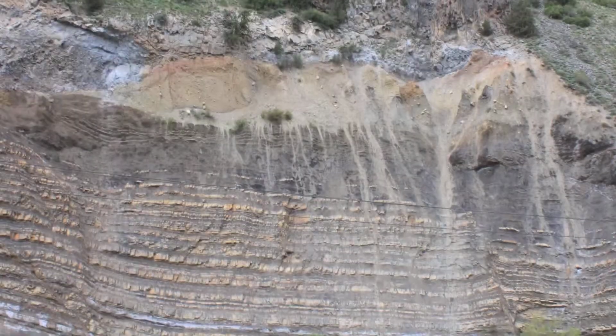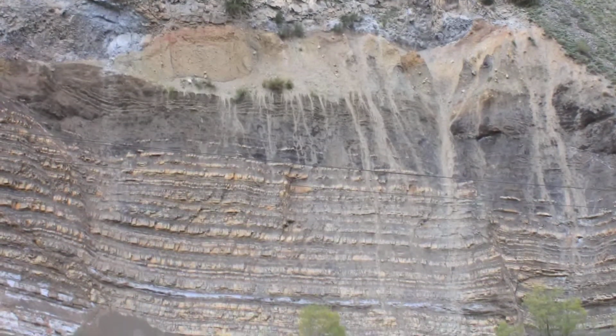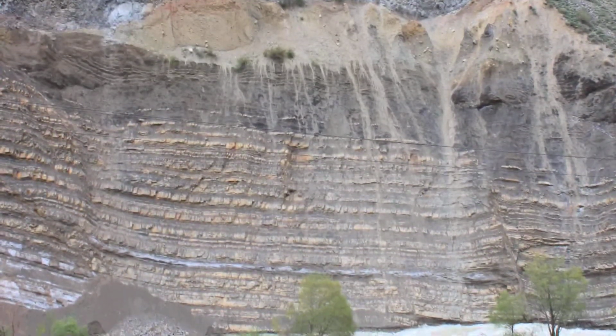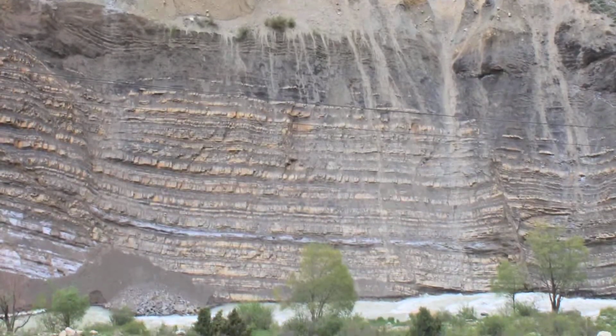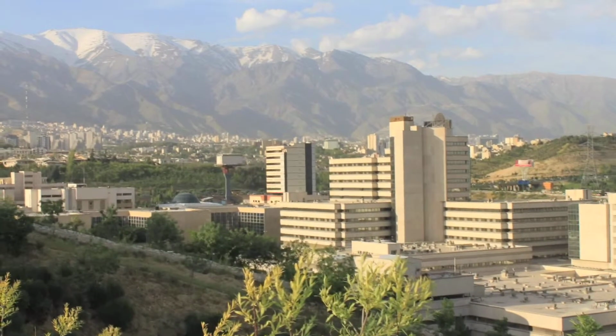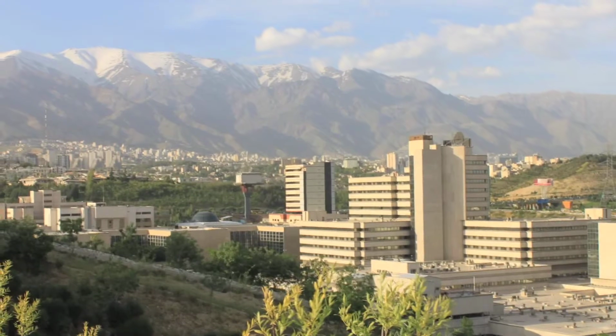Geologists have succeeded in determining the main structural features and the geological history of the Alborz Mountains. The uplift of these mountains has led to the deposition of a thick section of sediments upon which the city of Tehran is built, and field studies have identified several active faults near Tehran.